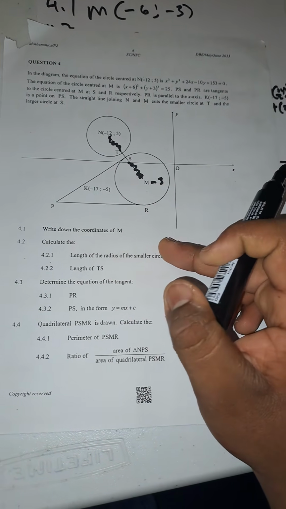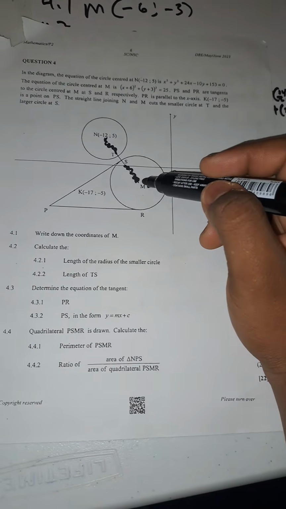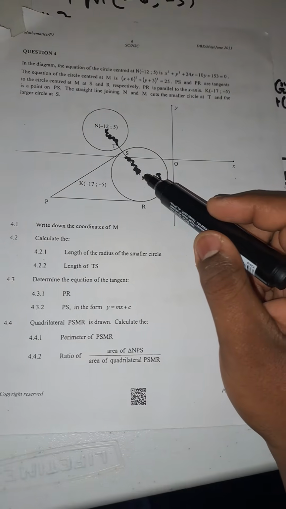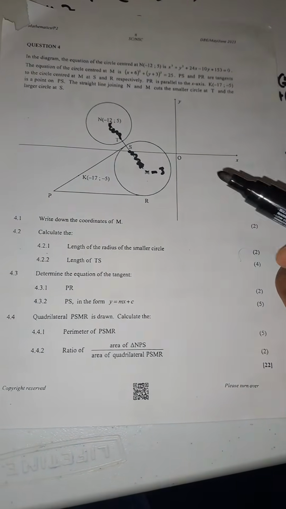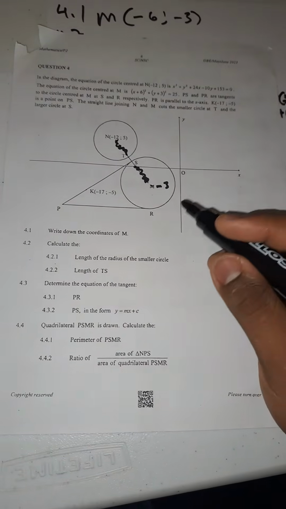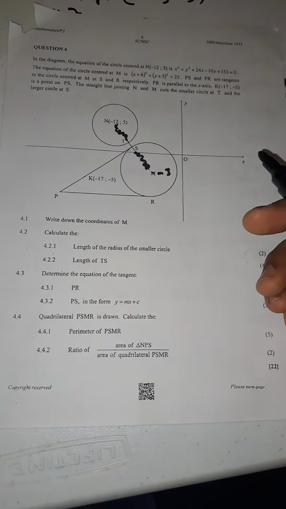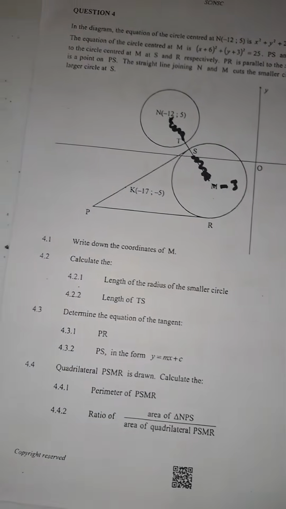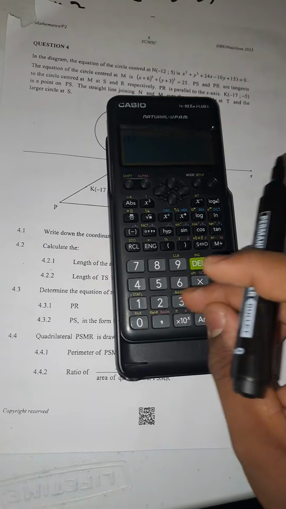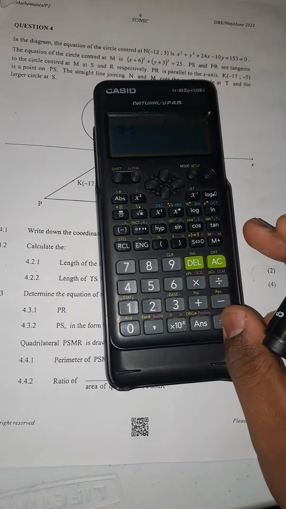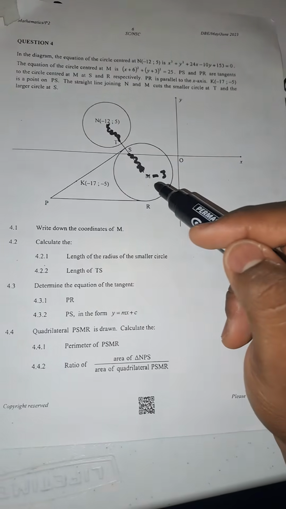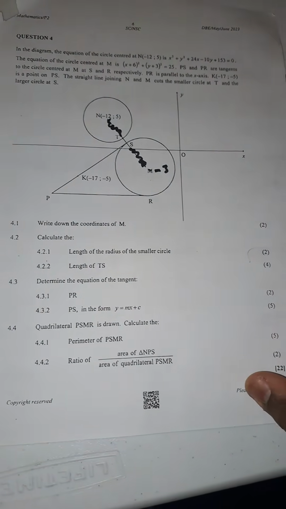I want you to know that the line from the center to the circumference, from here to there, it is the same. So how about I move from M to R using that very same 5 units? So it will be minus 3 minus 5, because the radius is minus 5 from M to R. When I take my calculator, minus 3 minus 5 is minus 8, because from here to here it is 5 units, going downwards.